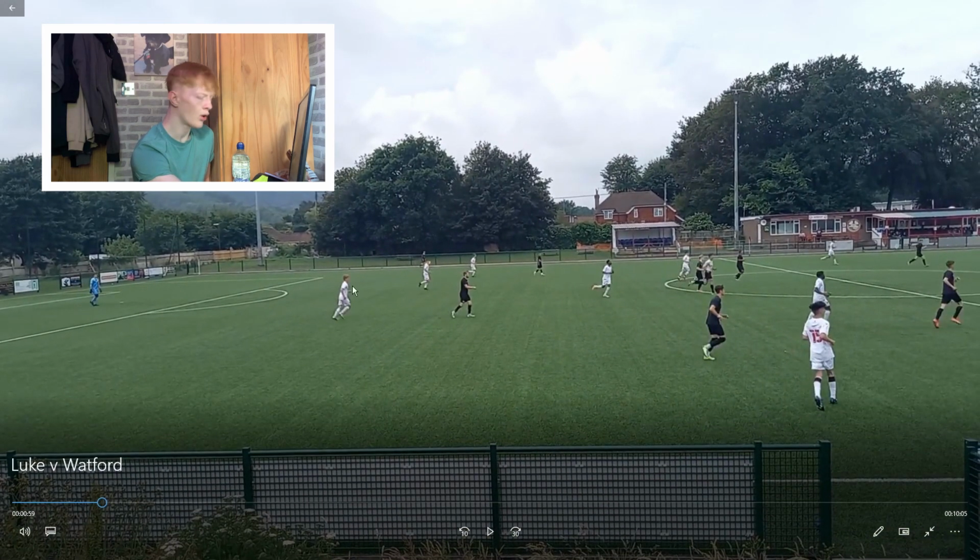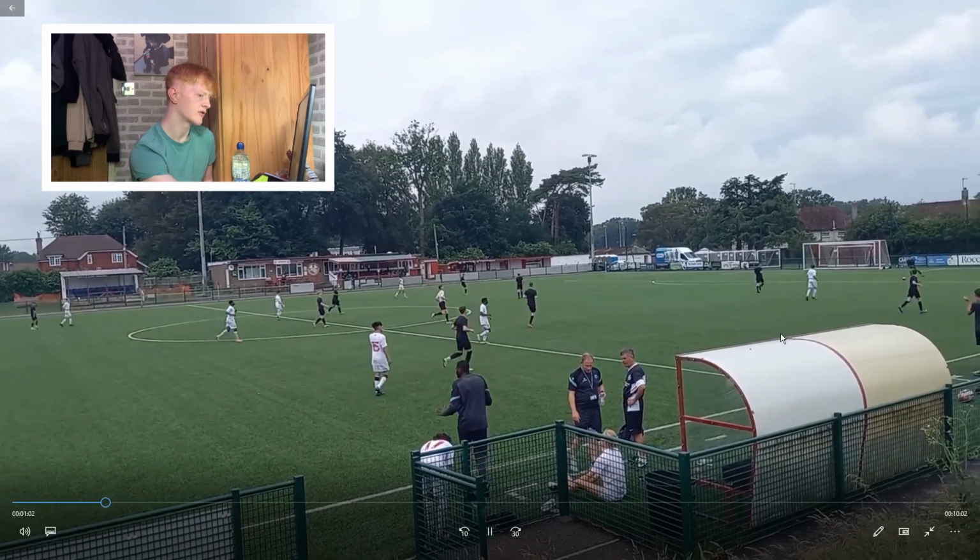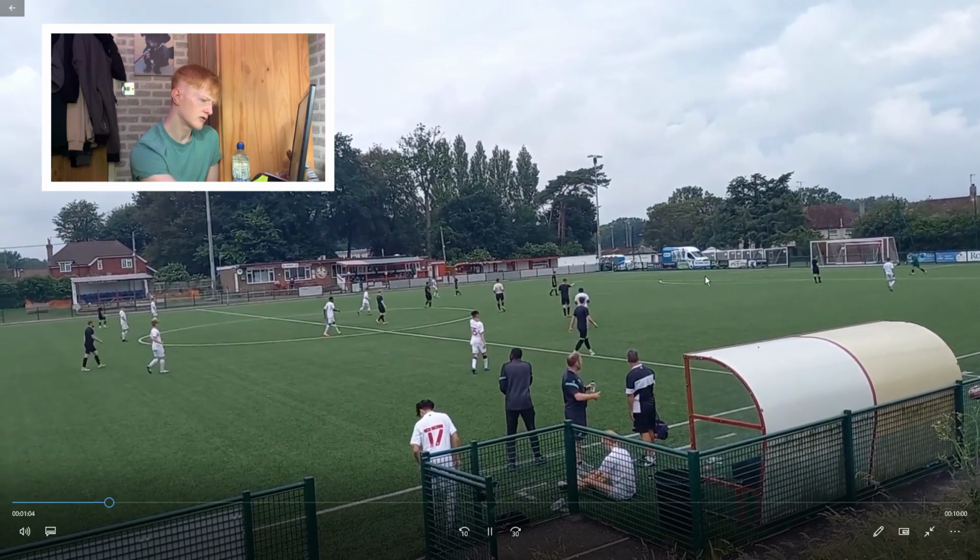This guy was trying it a lot in the game. I can't remember if he was a centre-back or right-back. I think he did alternate a little bit. But he tried that ball a lot, and he was good at it. But that was one of them that didn't work out.